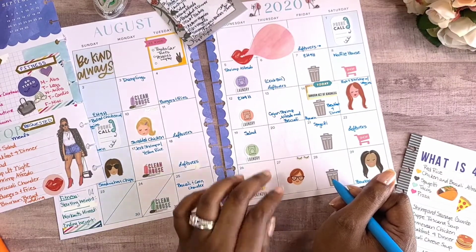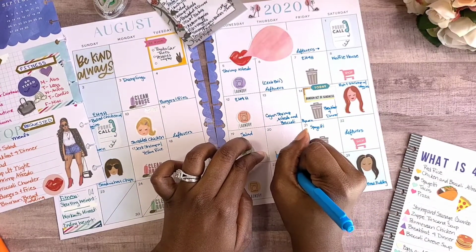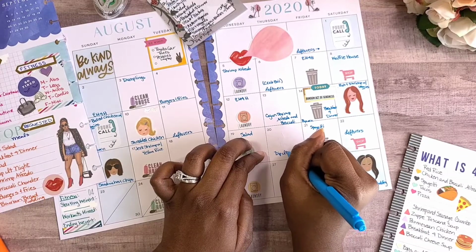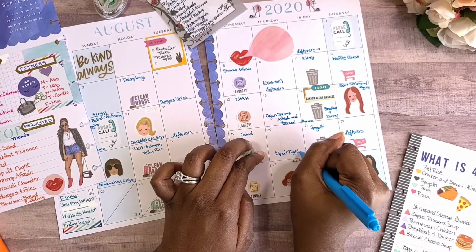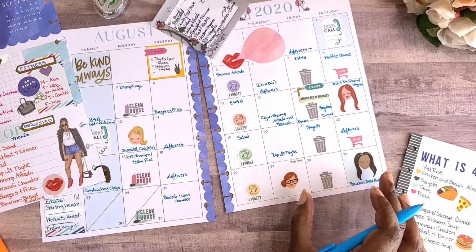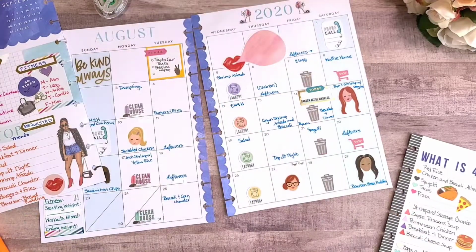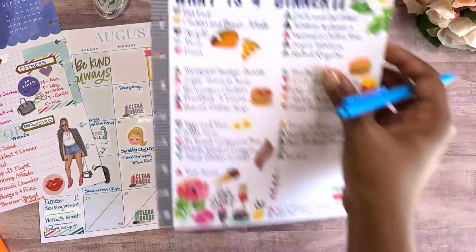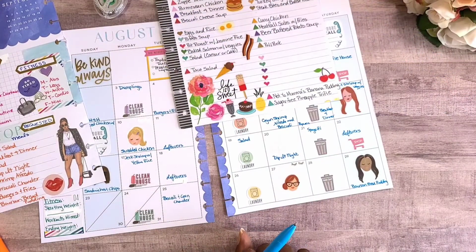And then this day we'll do the dip it night. So we'll do dip it that night. So that'll be perfect. And so that's everything off of that list. So now let's go ahead and use our reference guide to plug in a few other items.